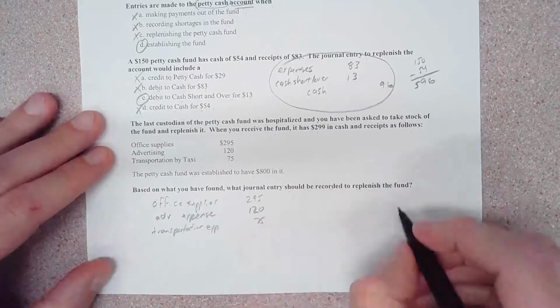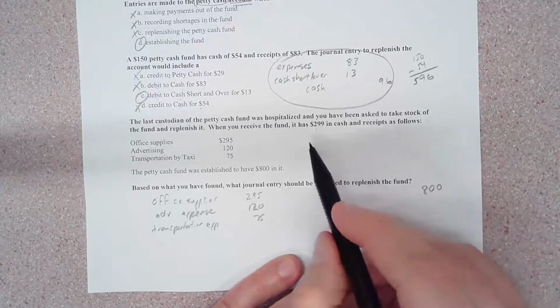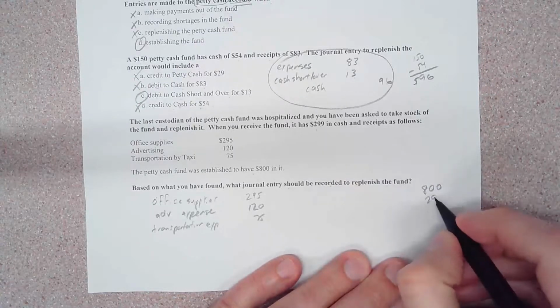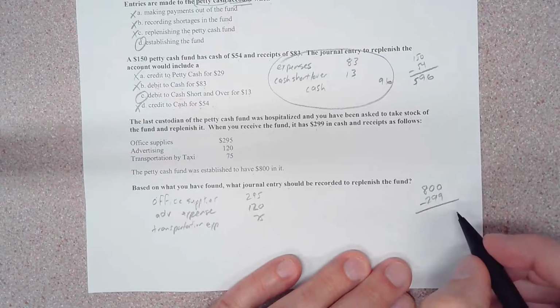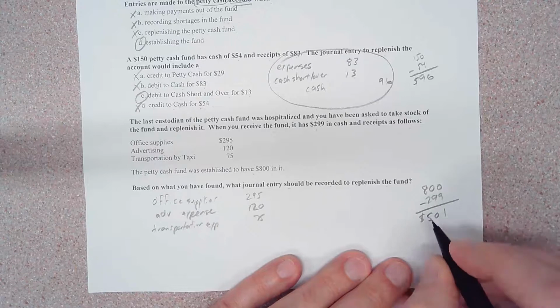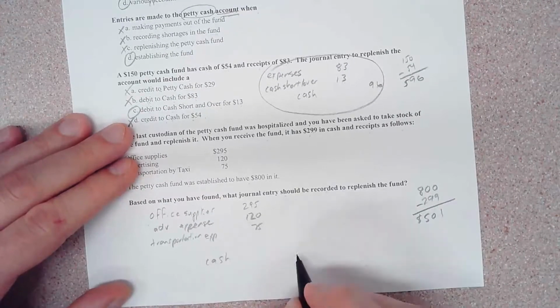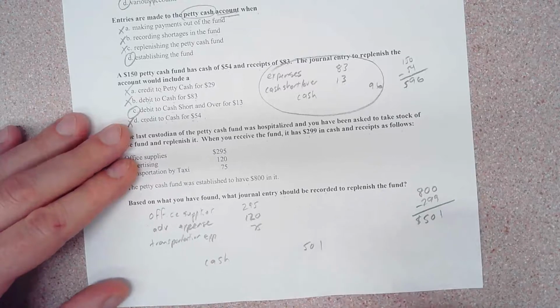Okay, and we're going to have to do the same thing we did before. We're supposed to have $800. We have $299 cash, so we have to see what the difference there is. 501. So we know that we're going to have a credit to cash for 501.